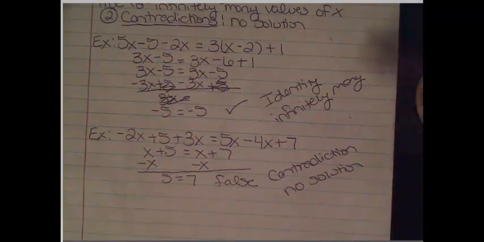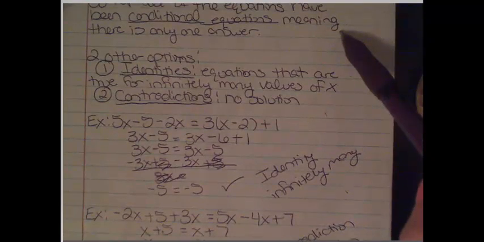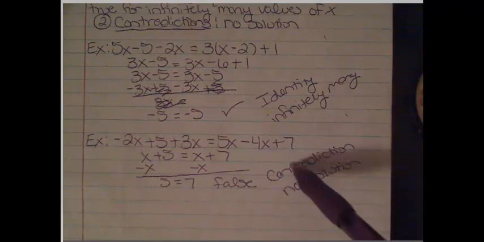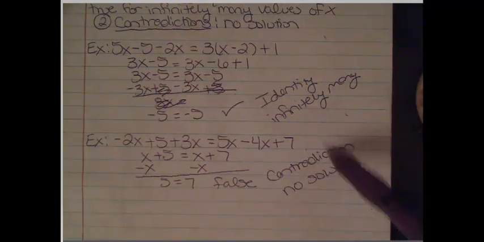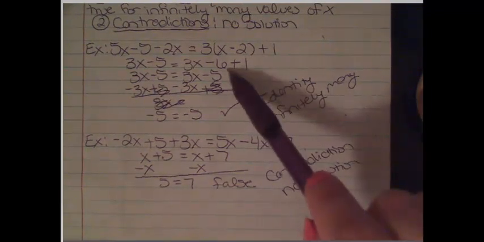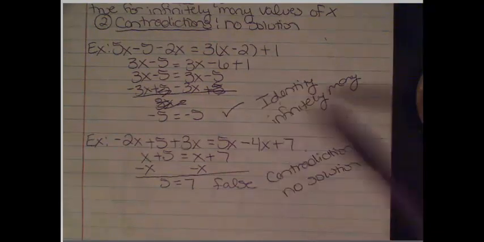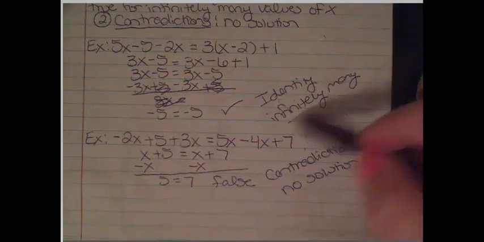If it's a conditional equation, you will put in your x value as your answer. And if you come up with negative 5 equal to negative 5, that means there's infinitely many answers, then you'll click that box that says infinitely many. Or if you come up with something like 5 equal to 7 and that's false, then you would click the box that said no solutions.